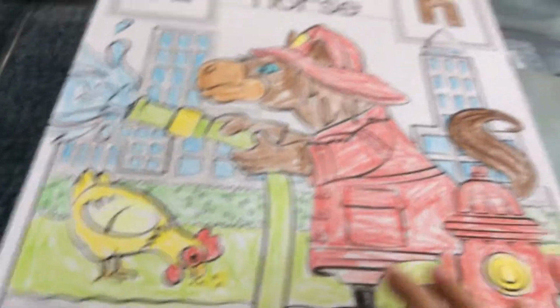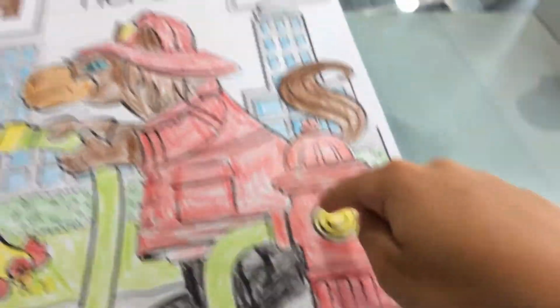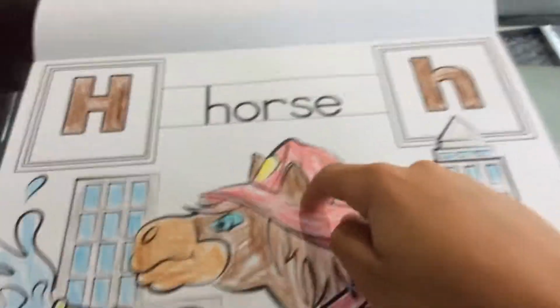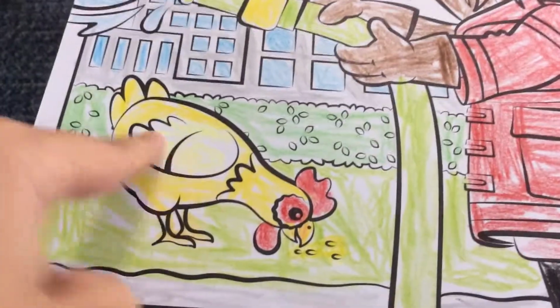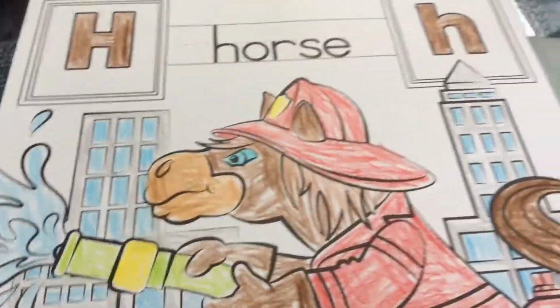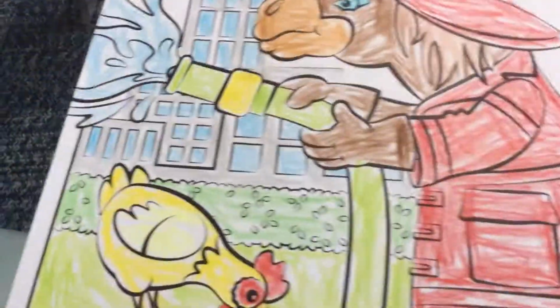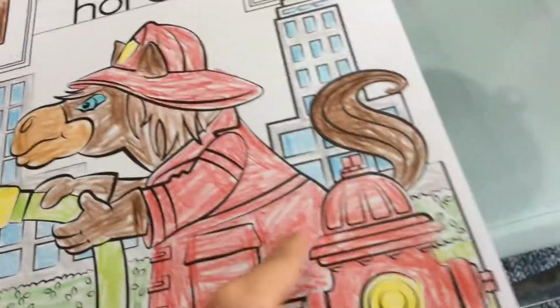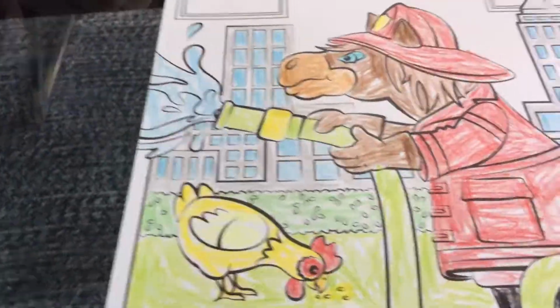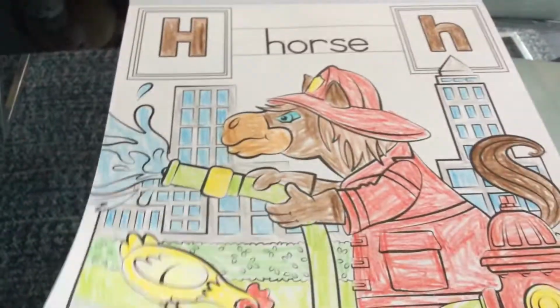So there's the hose that the horse is using. Of course, we know that's its fire outfit. And then there's the fire hydrant right there. That's the horse's helmet, the fire helmet. And then right there's the hen eating some corn. And if you're wondering, the high-rise is that building, and the hedge is that bush. Very large bush by the high-rise and by the hen. All right, let's continue.